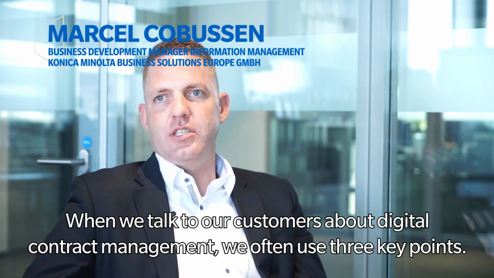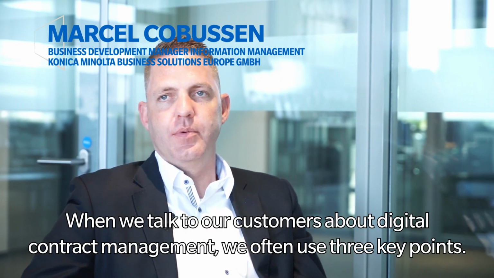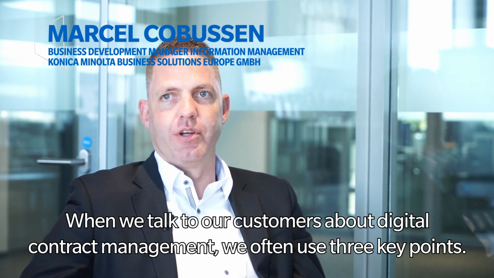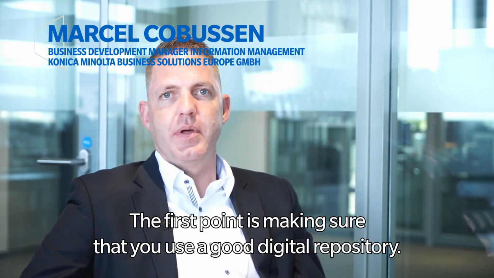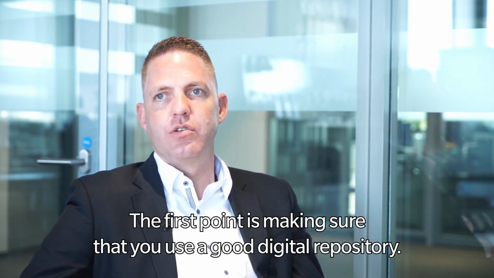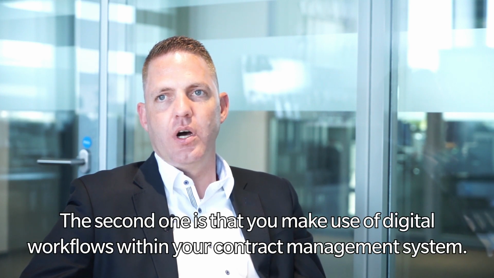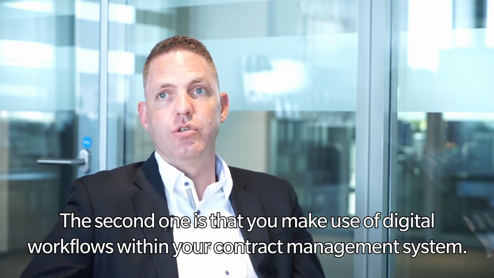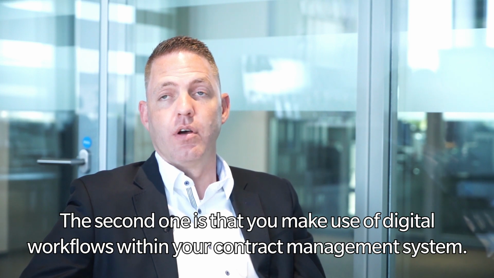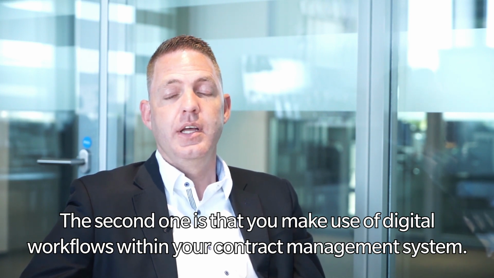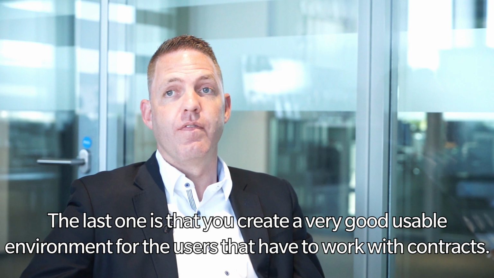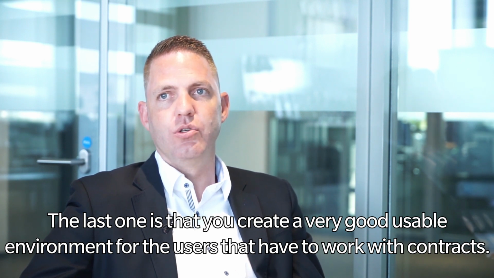When we talk to our customers about digital contract management, we often use 3 key points. The first point is making sure that you use a good digital repository. The second one is that you make use of digital workflows within your contract management system. And the last one is that you create a very good usable environment for the users that have to work with contracts.